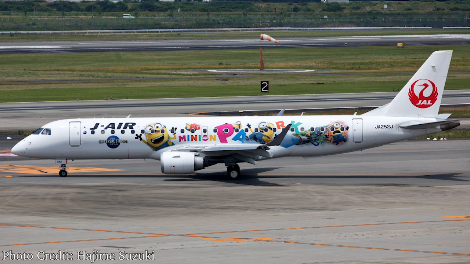Next, we have a special new livery for J-Air, advertising the new Minions movie. I think this is going to be like the second or third one. The aircraft registration is JA252J, or Juliet Alpha 252 Juliet. It's an ERJ 190-100 STD.